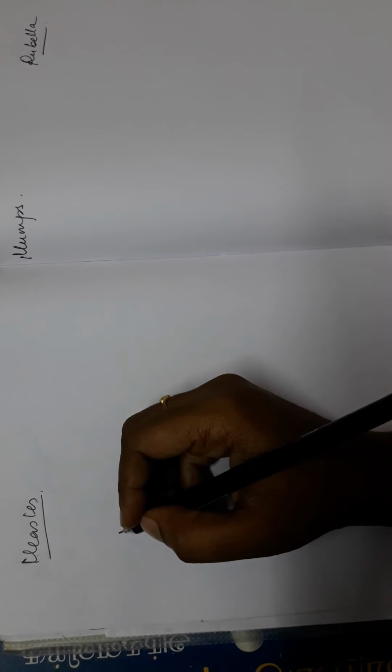Okay, fine. So, as many of you requested me to take classes on virology, I have decided today to take a class on three viruses, that is MMR: measles, mumps, rubella. Now, let us see one by one. First one is measles. Next is mumps. The third is rubella.